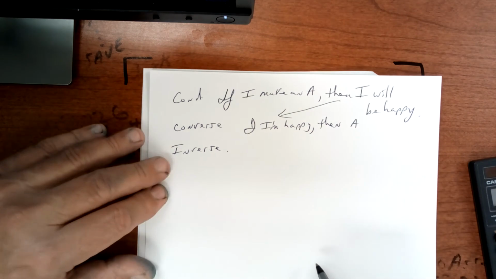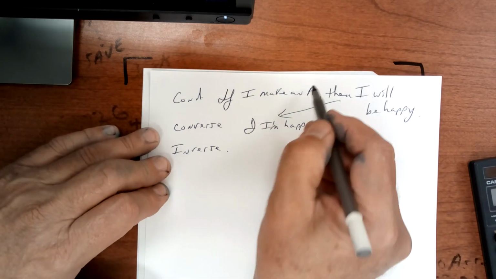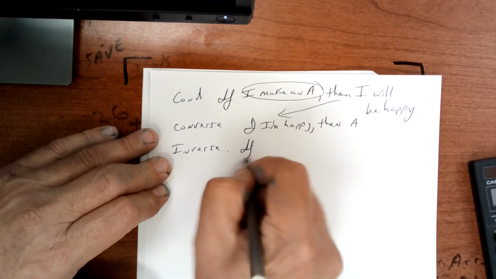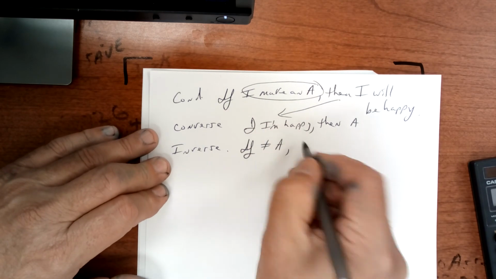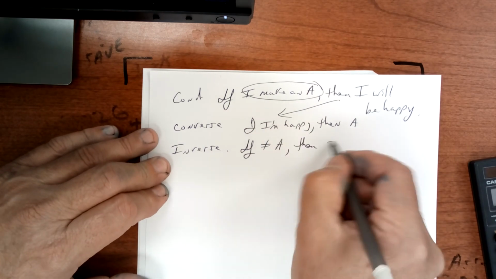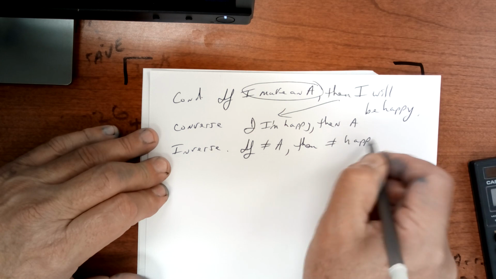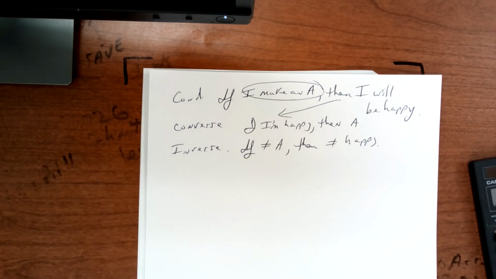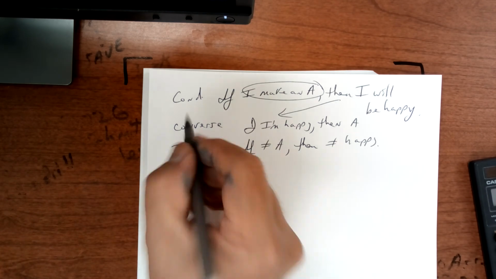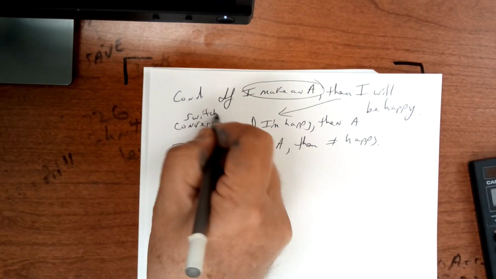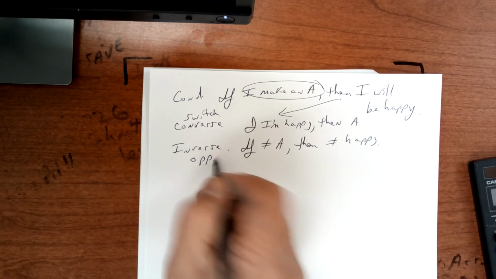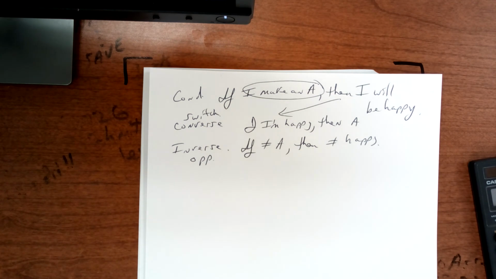The inverse is the opposite. So if I do not make an A, if not an A, then not happy. Okay, so you got to think about those. All right? So the converse is switch, and the inverse is the opposite. That is correct. All right, let's move our attention.